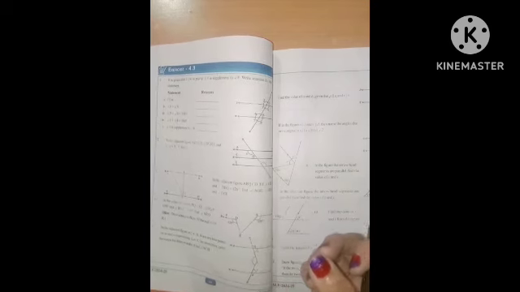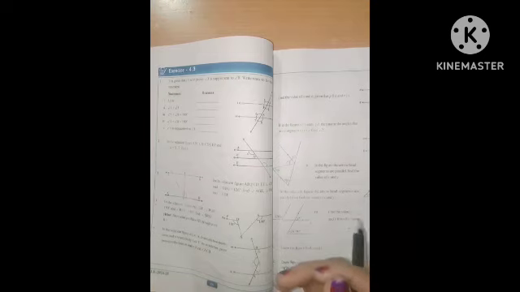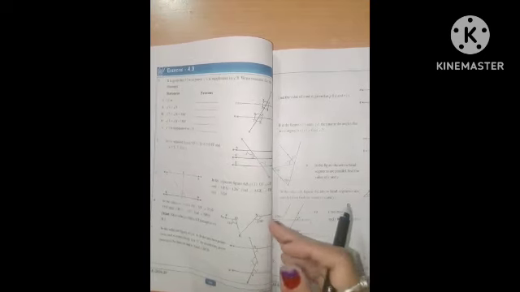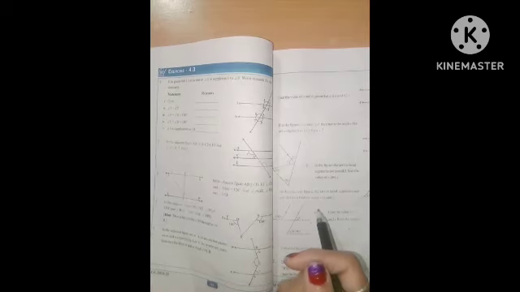If a transversal intersects two lines, then each pair of corresponding angles are equal. What are corresponding angles? What are alternate interior angles? What are vertically opposite angles? Linear pair of angles. All of these are over.